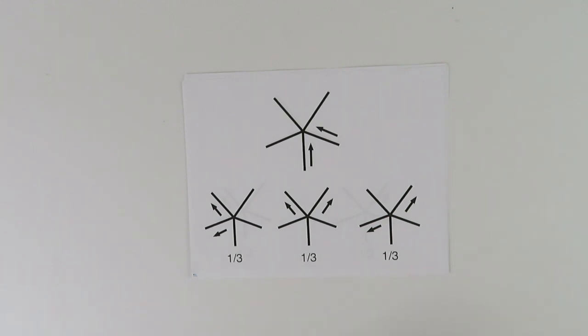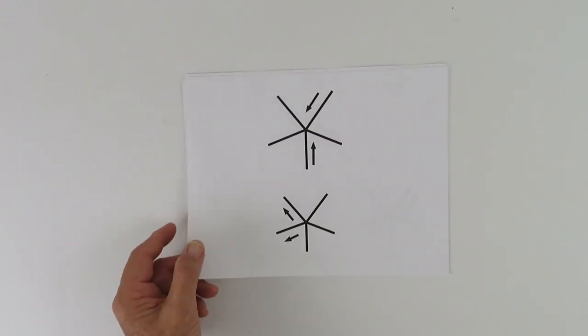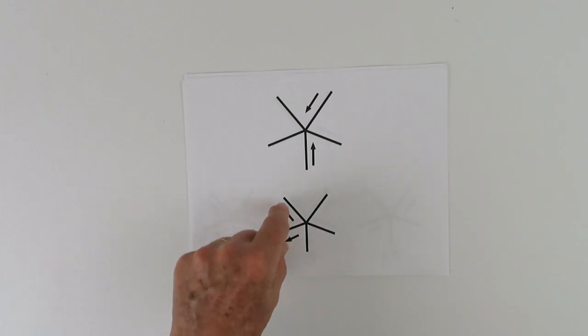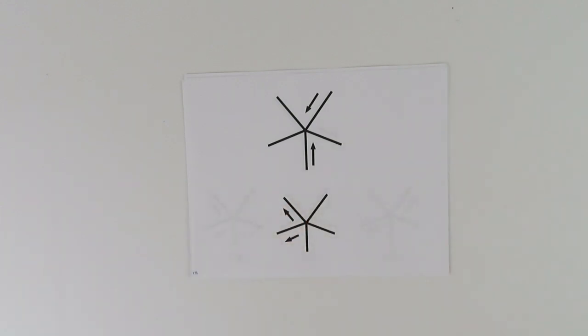So these are the 3. Each case rule is applied with a 1/3 probability. In the case of this configuration for the 5-edge node, 2 signals are separated from each other, but then using a symmetry argument, you could say that they would have to go to these 2 edges.